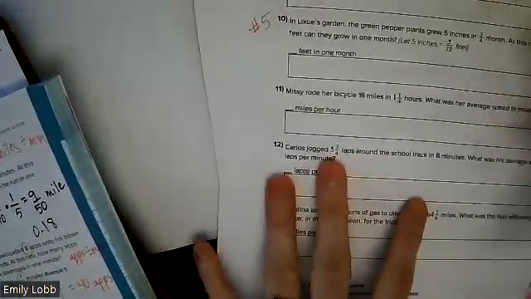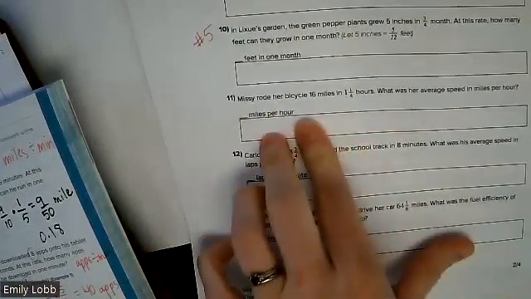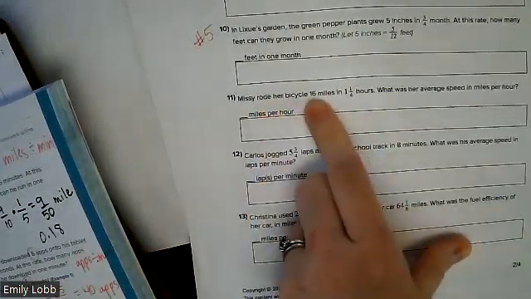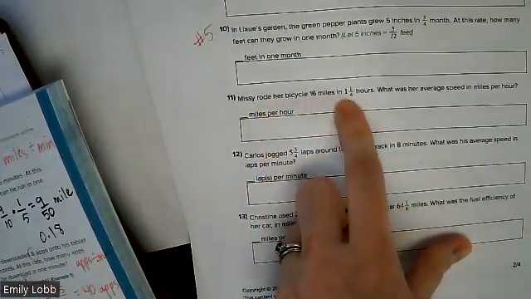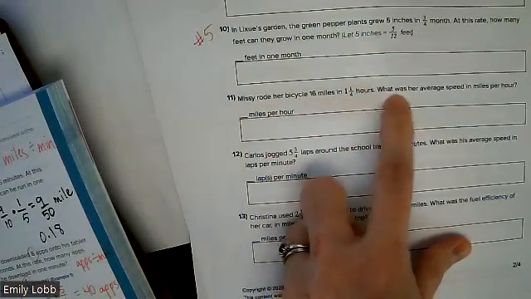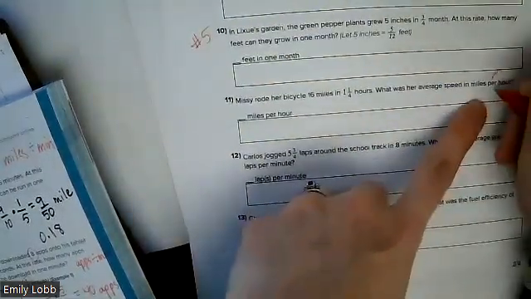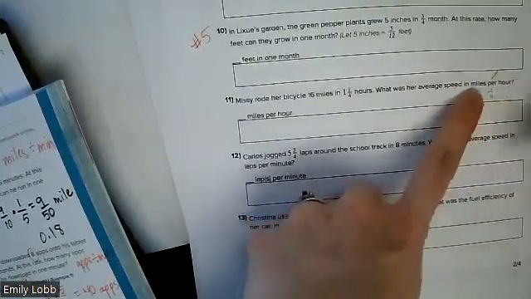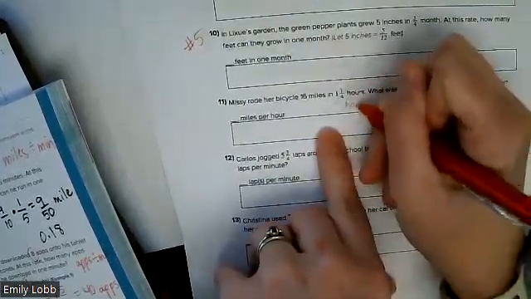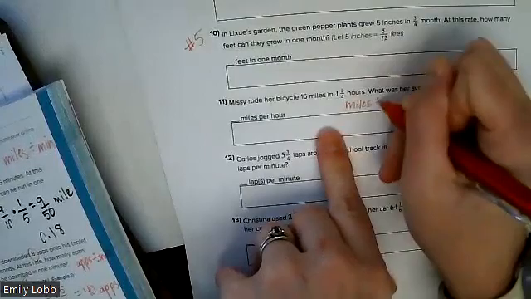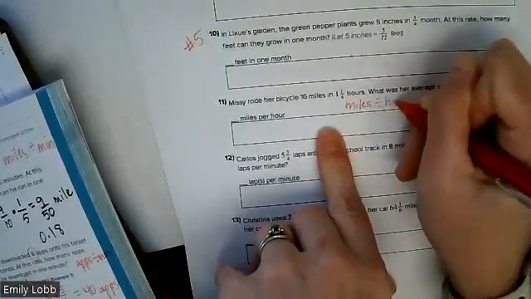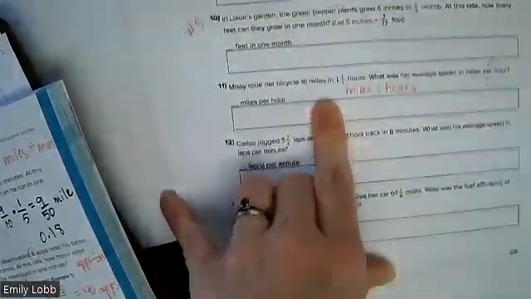Now we have to put into practice, or into real life, our dividing by fractions, right? Missy rode her bicycle 16 miles in 1¼ hours. What was her average speed in miles per hour? Remember, per is like a fraction bar. Per means divided by. So here we have miles per hour, or miles divided by hours. So that's what we're going to do.